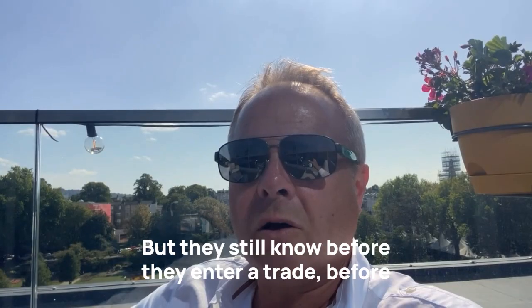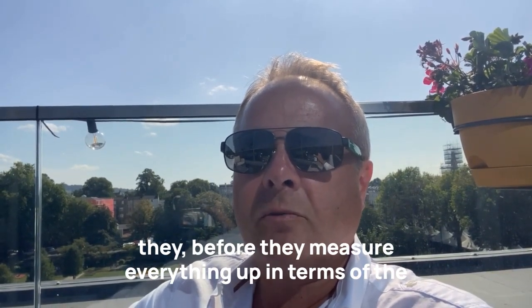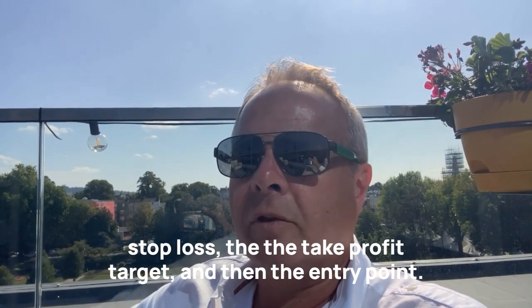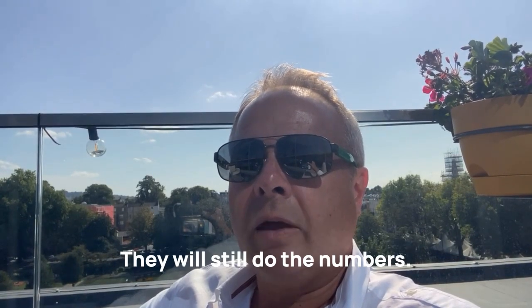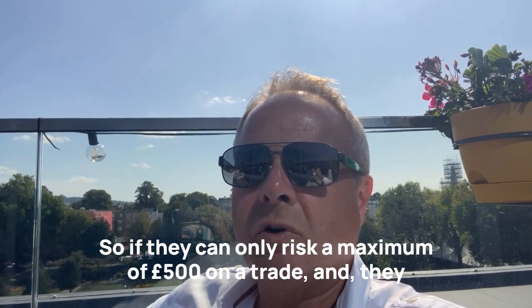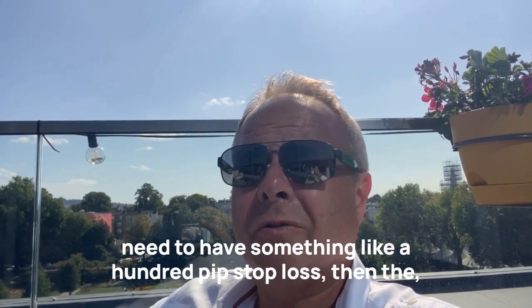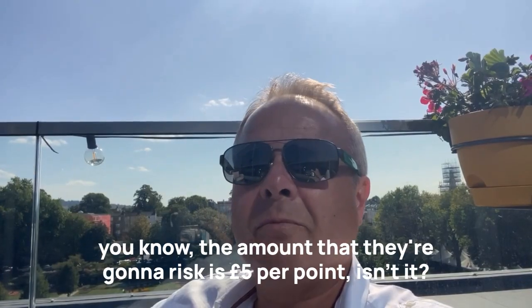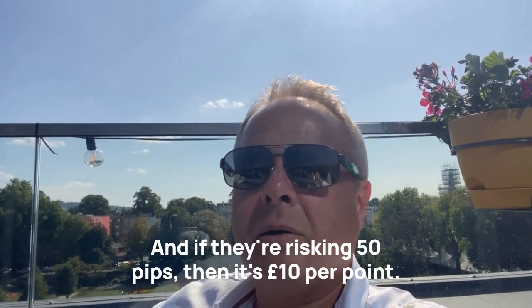But they still know before they enter a trade, before they measure everything up in terms of the stop loss, the take profit target, and then the entry point, they will still do the numbers. So if they can only risk a maximum of £500 on a trade, and they need to have something like 100 pip stop loss, then the amount that they're going to risk is £5 per point, isn't it? And if they're risking 50 pips, then it's £10 per point.